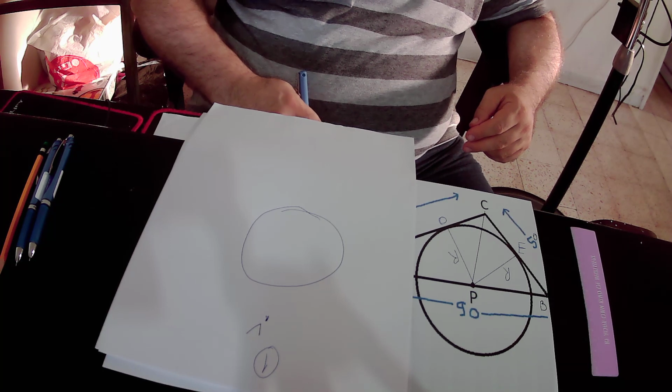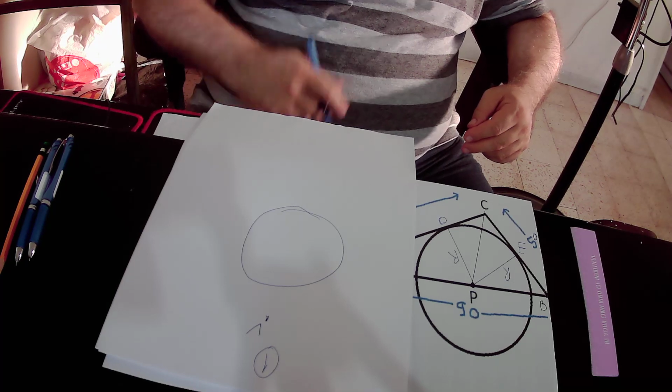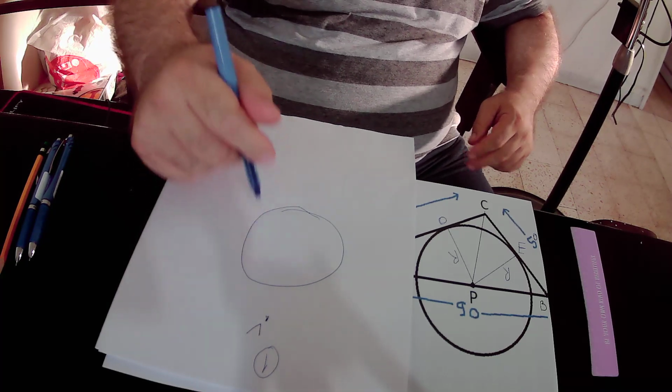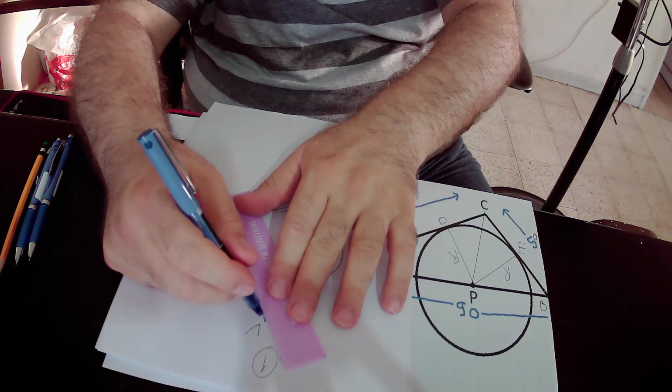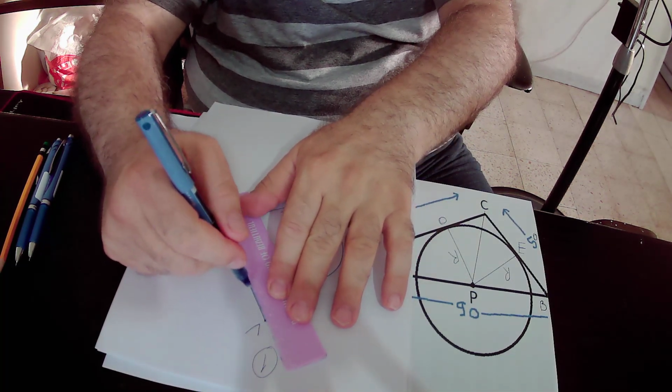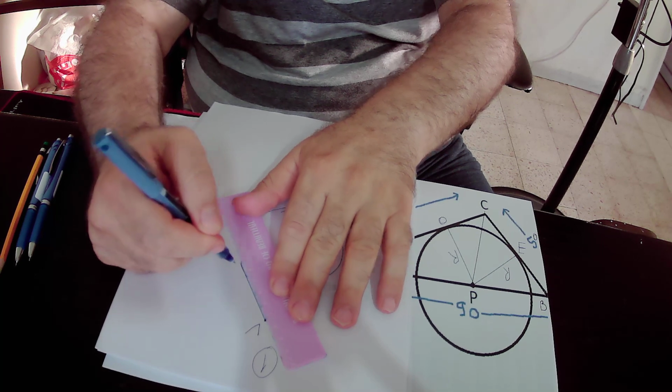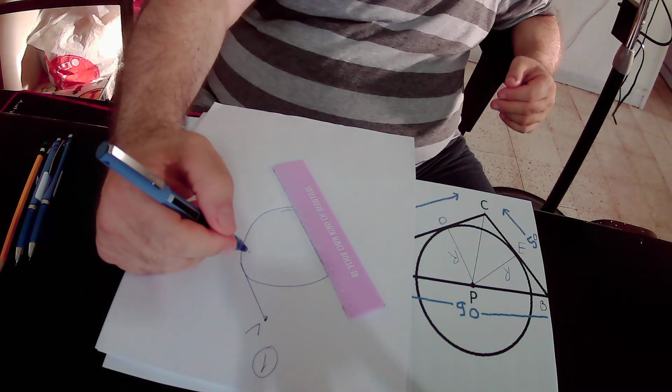So if from point V we draw two tangents to this circle, this will be the first tangent to this circle.